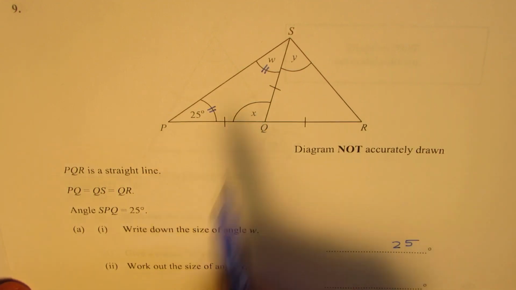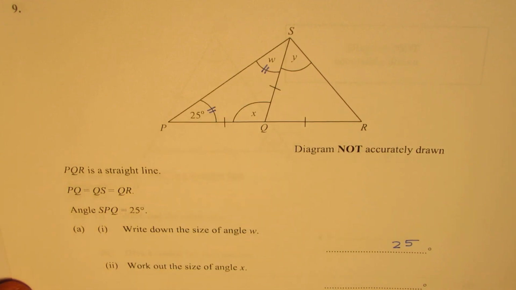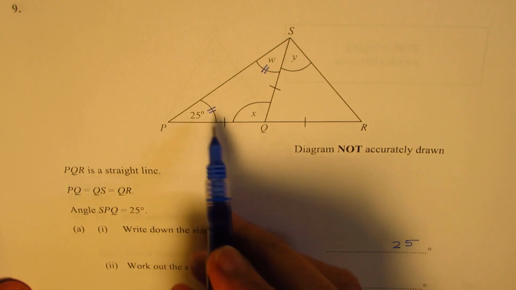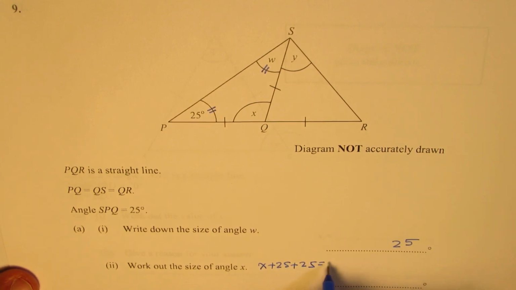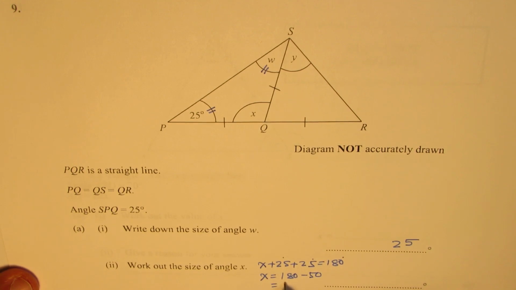And now the value of X, because that forms a triangle, will be equal to, we can work out here, we know X plus 25 plus 25 is 180, correct? So X is equal to 180 degrees, all are in degrees, minus 50, correct? So that is 130 degrees.